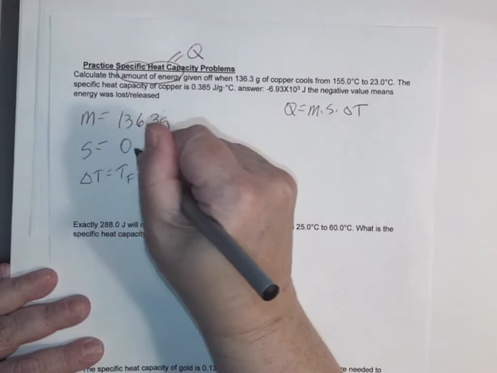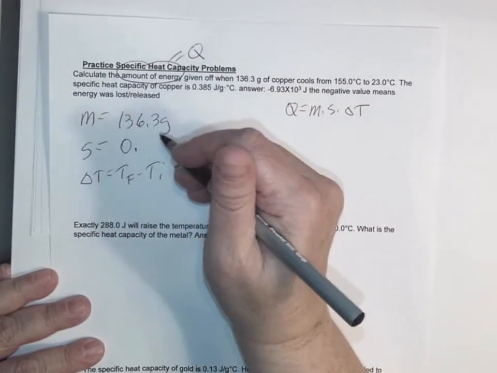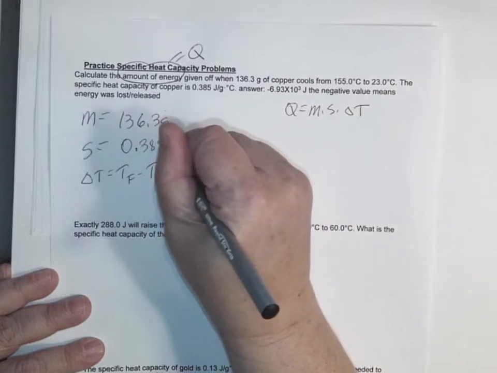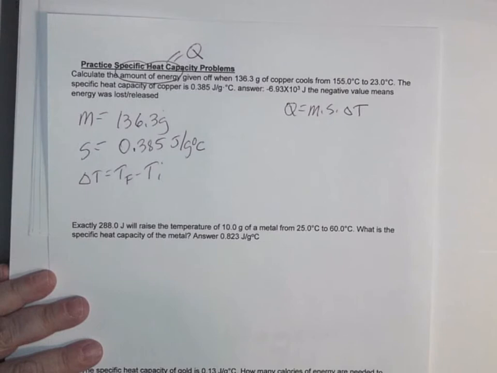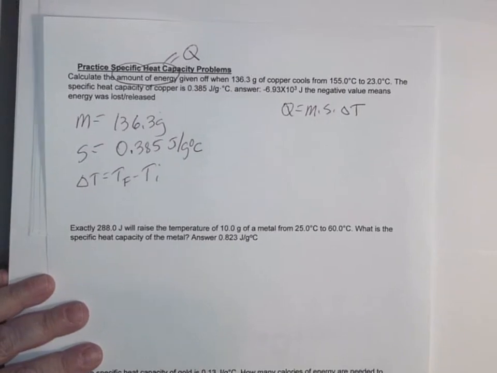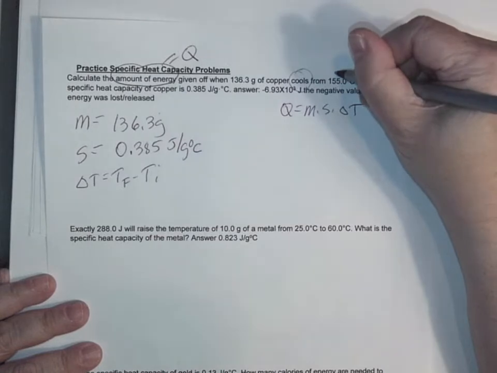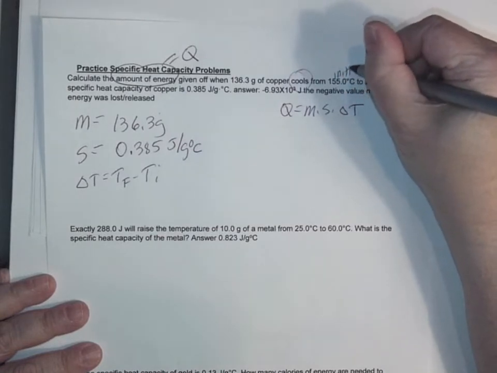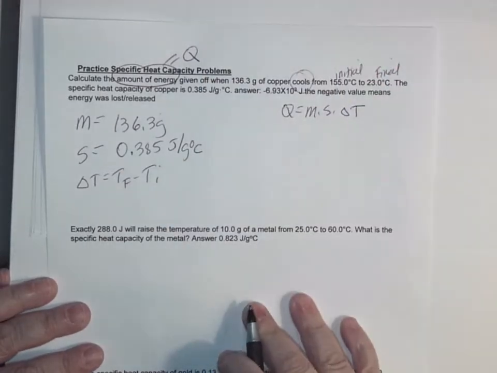And I have specific heat capacity, 0.385 joules per gram degrees Celsius. Again, write all those units on it. So it said it cools it from, and this is my initial, and that is my final temperature.